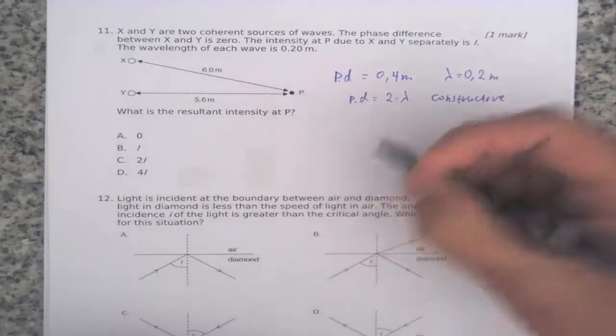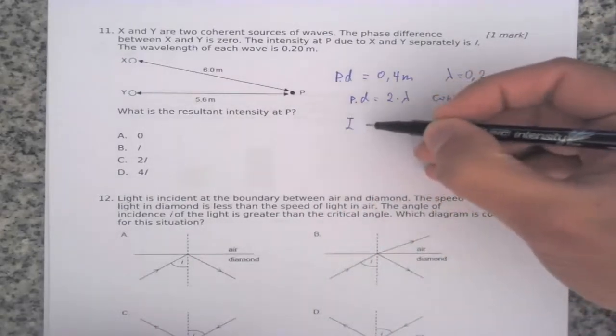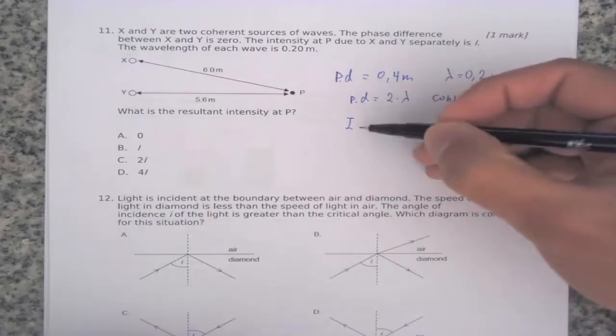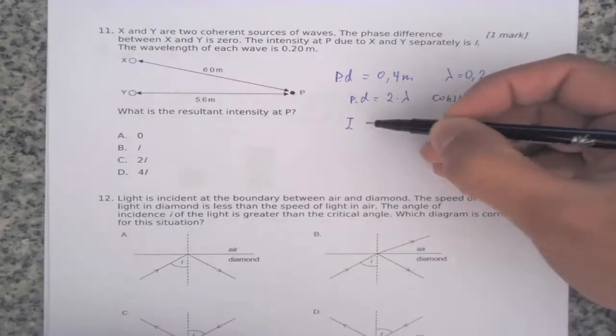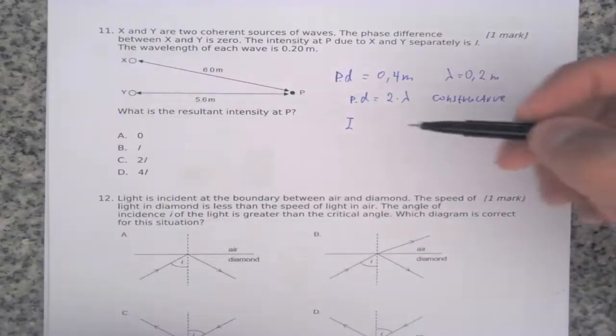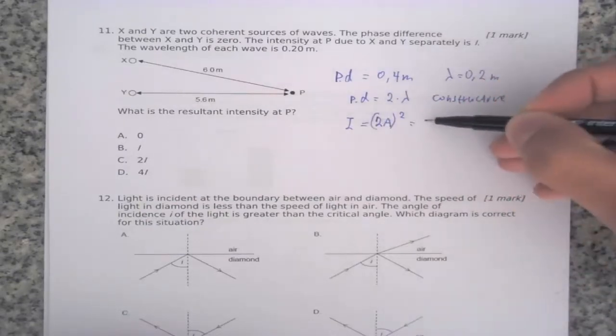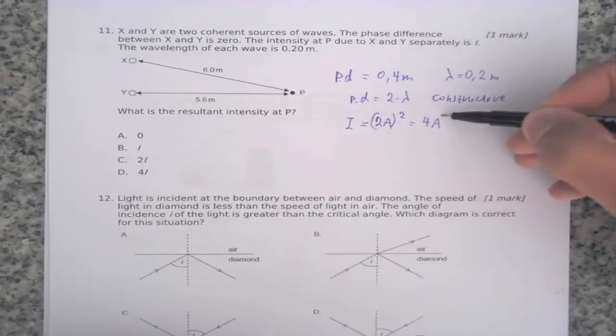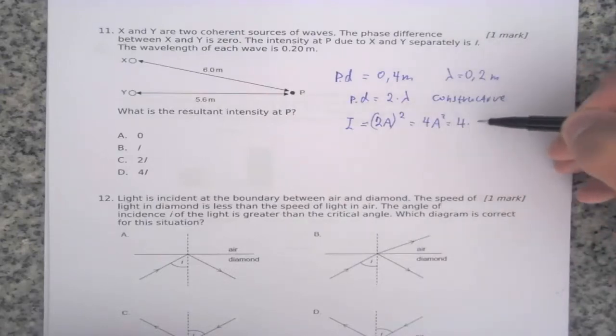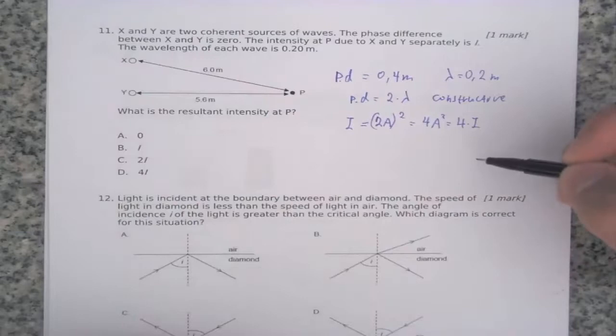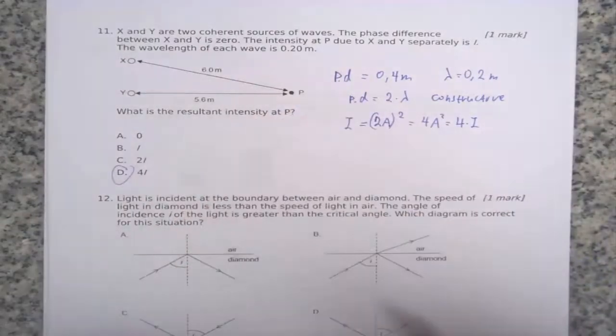So that means that the amplitudes of each one, A, are going to be added together, so you will have an amplitude of 2A squared. So the intensity here will be 4A squared, so it's going to be 4 times the initial intensity I. So here the correct answer is D.